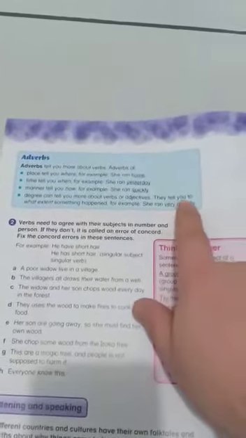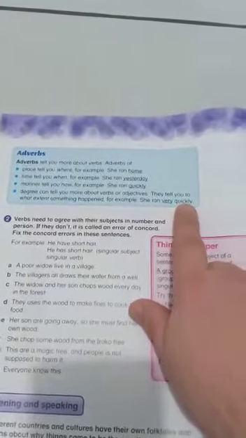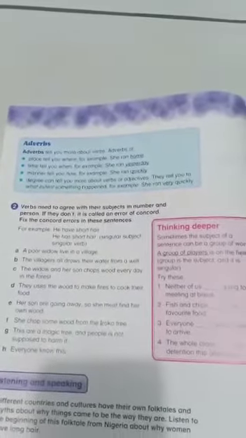Usually adverbs end with the suffix ly. Those words are almost always adverbs. Okay, so what else is in this unit? There's a lot of stories, so you will probably get also a story.